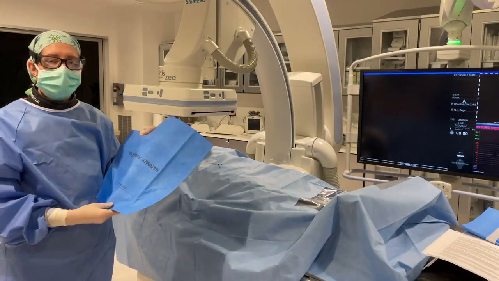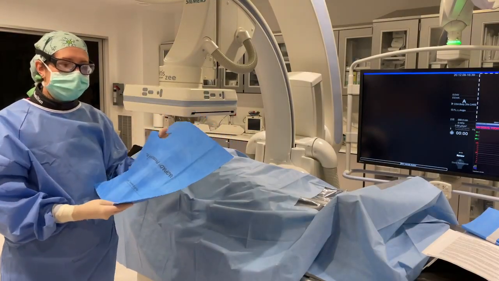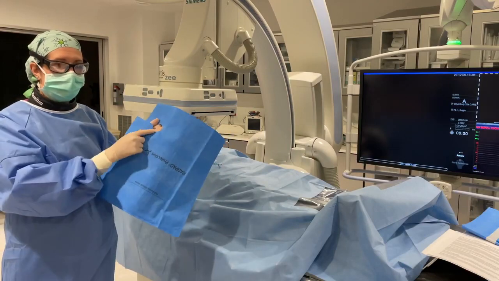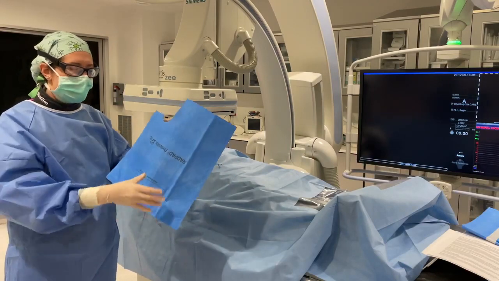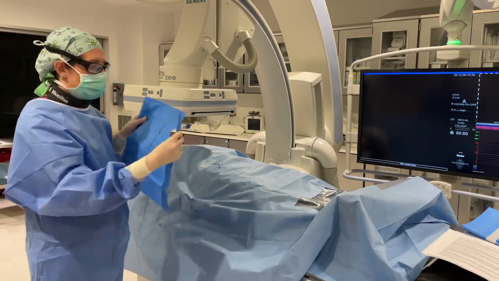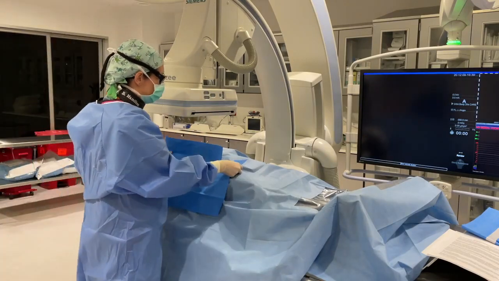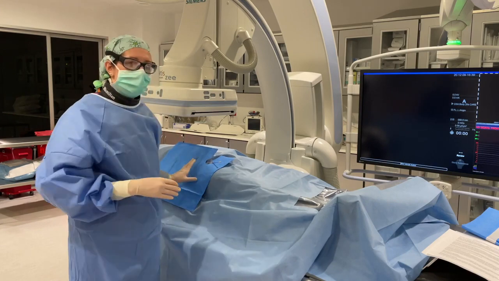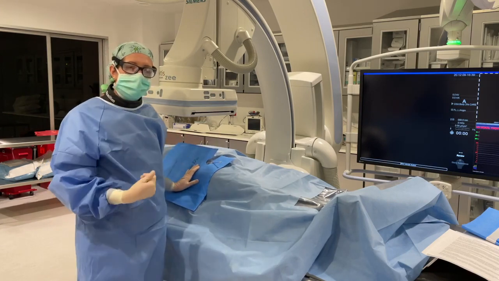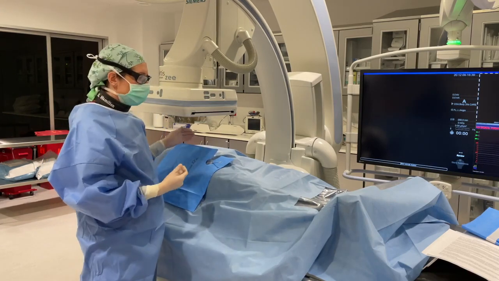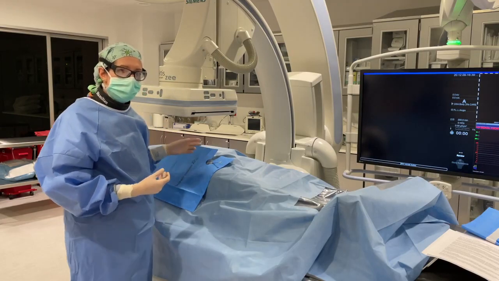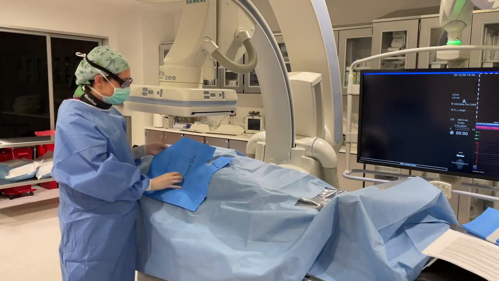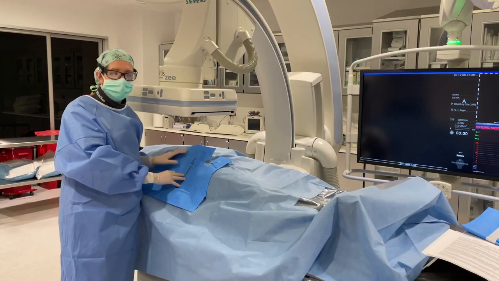For fluoroscopically guided cases using the femoral access, you can use this femoral access drape with a little hole, and you place the fenestration around the sheath once you've placed it. And this provides scatter protection from the abdomen. And if you're working in the lower abdomen or the pelvis, you can fold the drape over so that it's not encroaching in the image field of view.